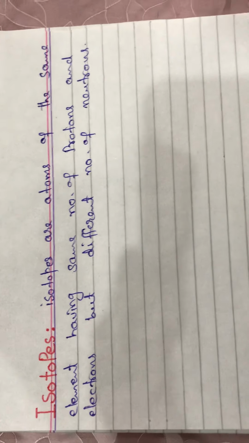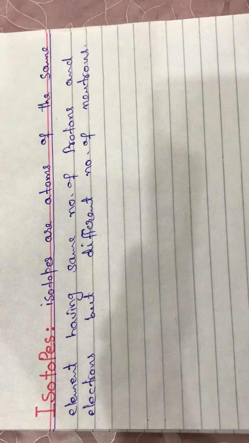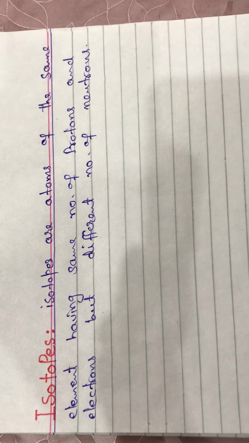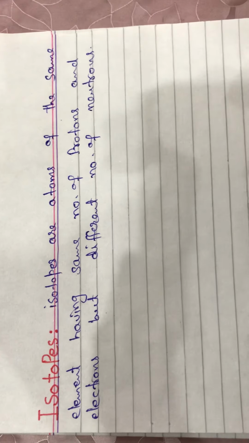So the isotopes are atoms of the same element having the same number of protons and electrons as well, but a different number of neutrons. They only differ in neutrons.